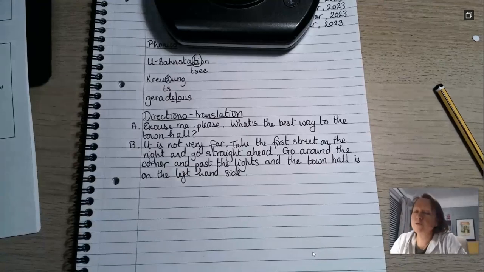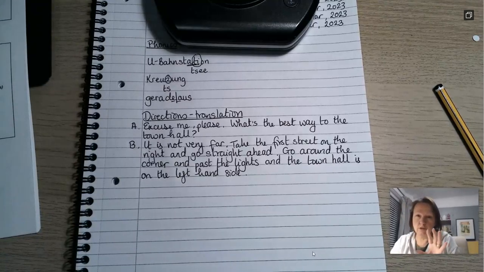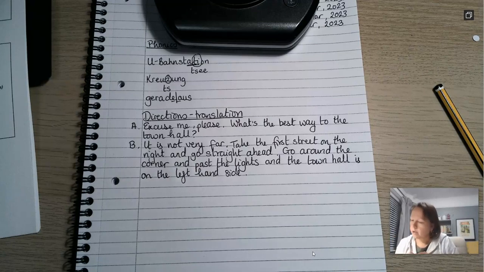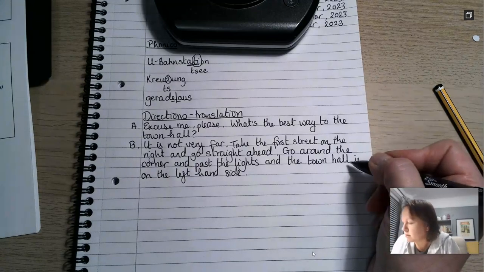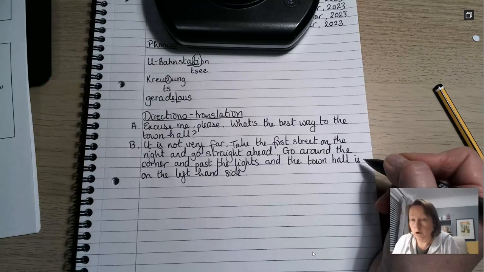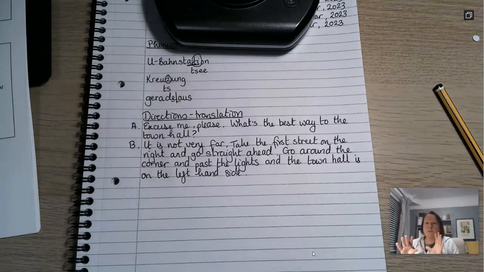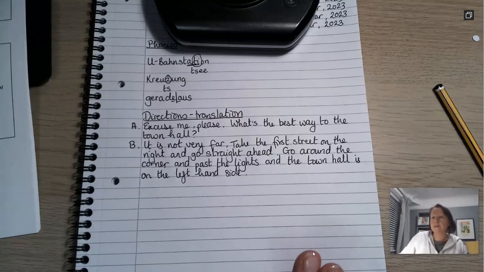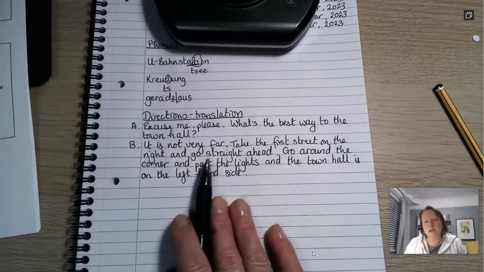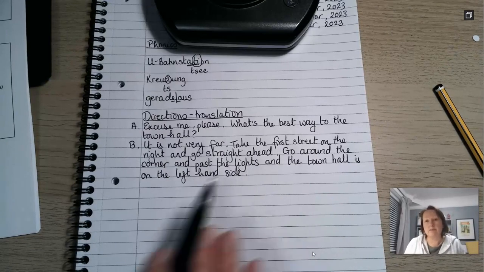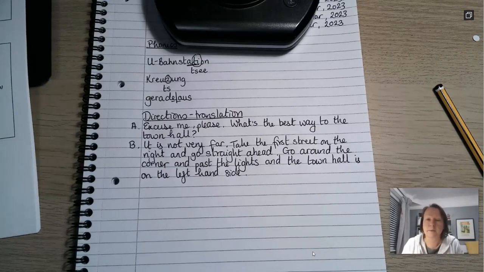Okay, so once you've written that out in English, you might need to pause with this on the screen to catch up with me. Once you've written it out in English, go straight on and do the translation underneath. Stop at the town hall is, because I need to then tell you the next bit. Then play the video again and I will be going through the answers. When I go through the correct version of the translation, grab your purple pens please and make sure that any corrections or marking that you do happens in purple pen. Okay, right, pause the video now and have a go.